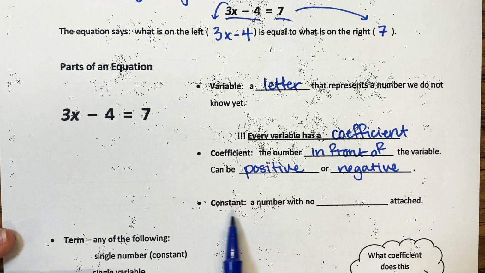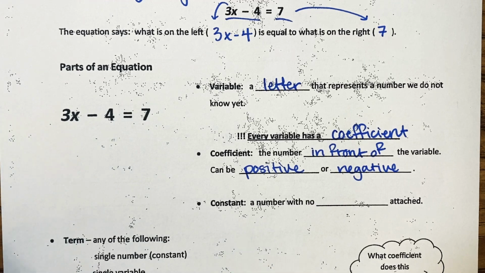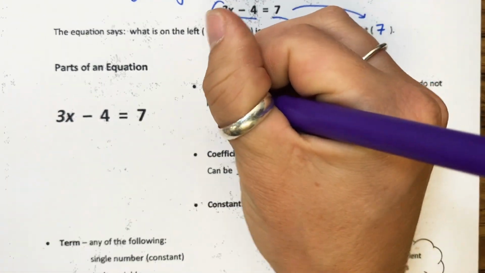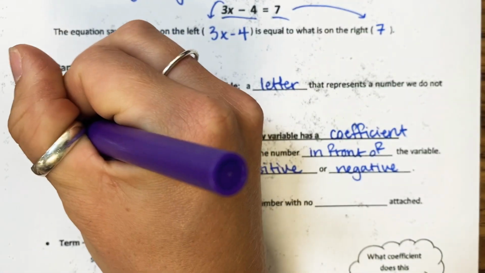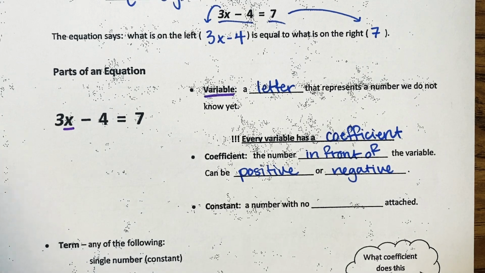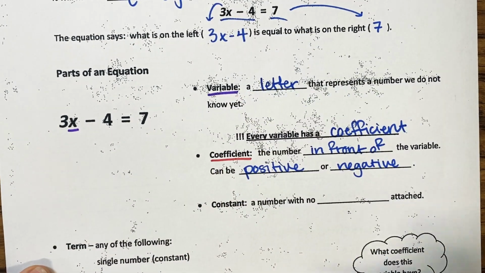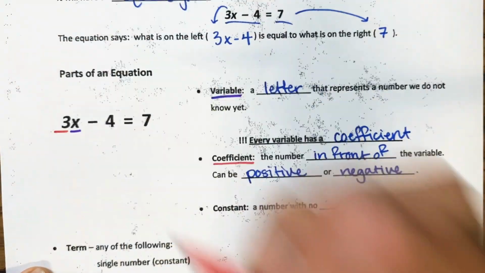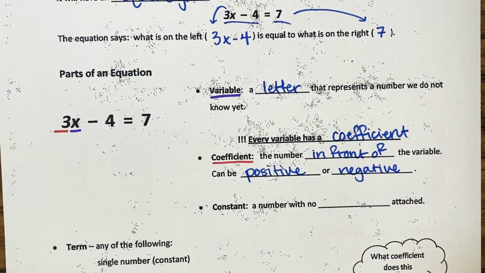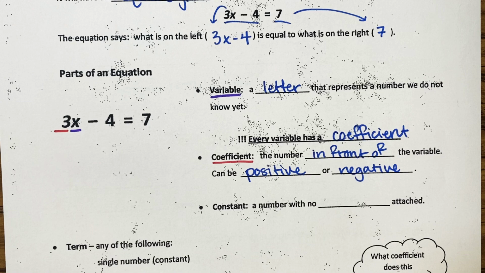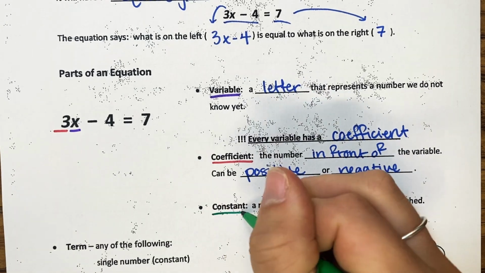Okay, so now let's talk about a constant. Okay, so I'm gonna label, so let's say we identified our variable, put our variable in purple. So our variable was x. Okay, let's identify our coefficient. We'll say our coefficient is red. Okay, so our coefficient was 3. And then let's do our constant in green.